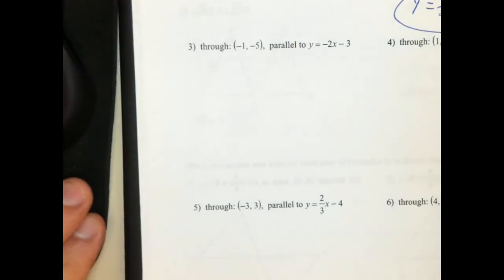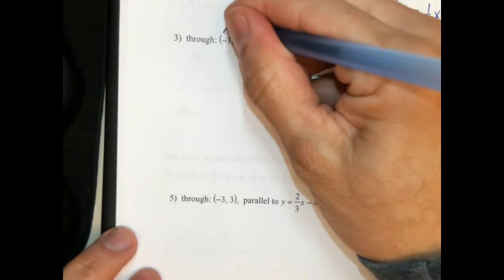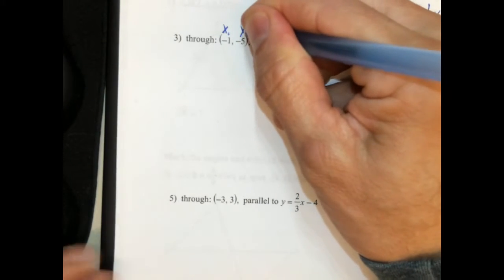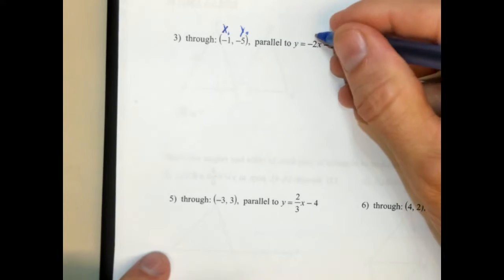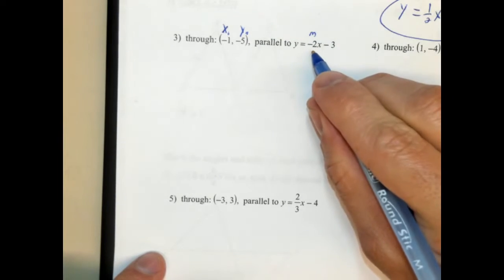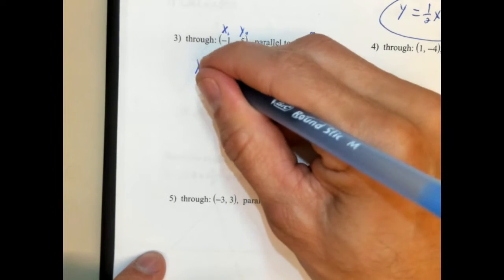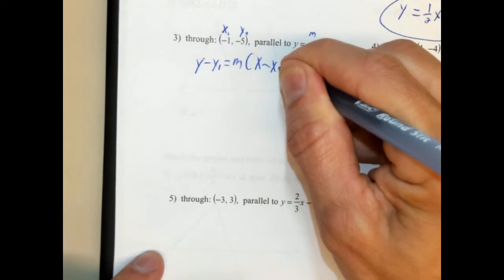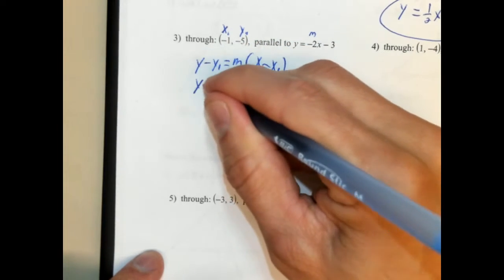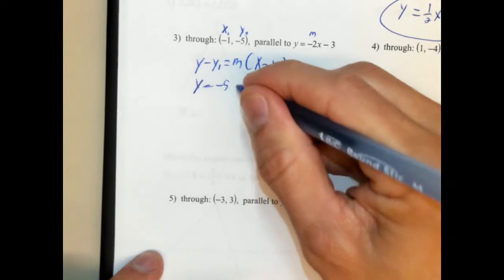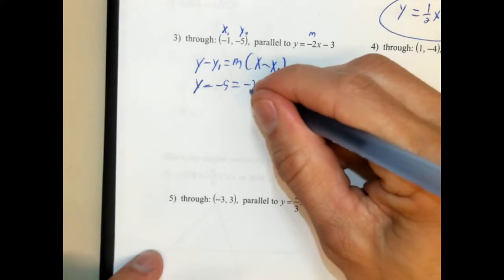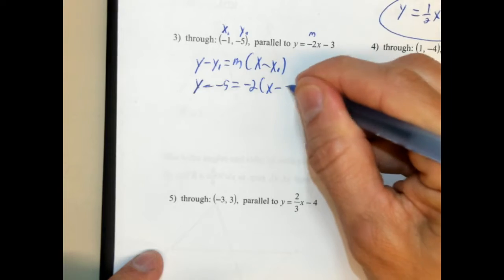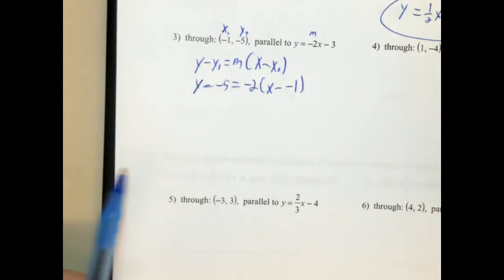That's better. Okay. So our x1, our y1, and we have our m here because it's parallel to this, so it's the same rate of change. So y minus y1 equals m parentheses x minus x1. So y minus -5. Be careful of the double negative, don't forget that. So -2 is our m, x minus -1. Let's get rid of our double negatives first.